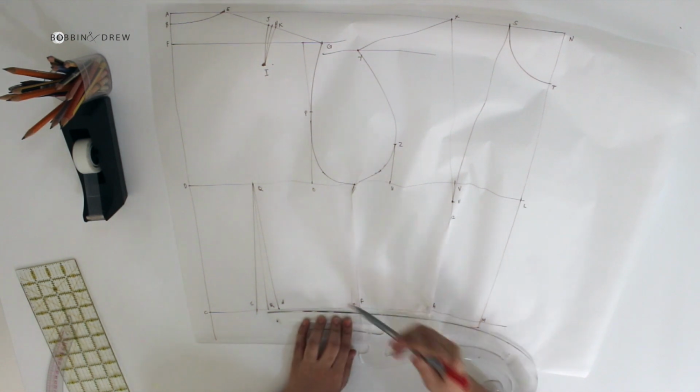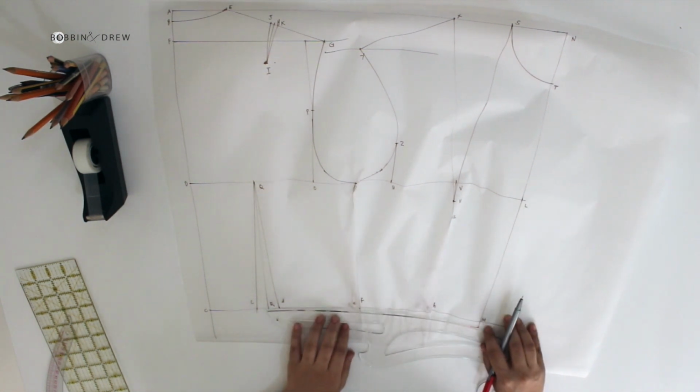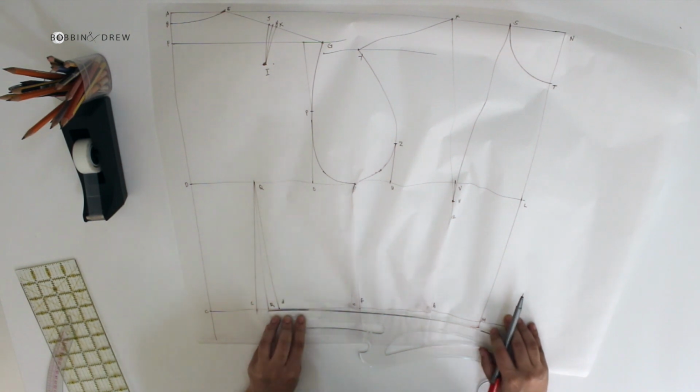Use the French curve to blend the new waist dart line to the back dart, and please don't forget to redraw the dart legs.